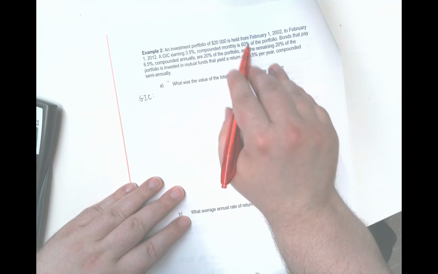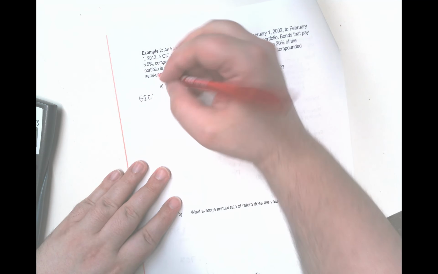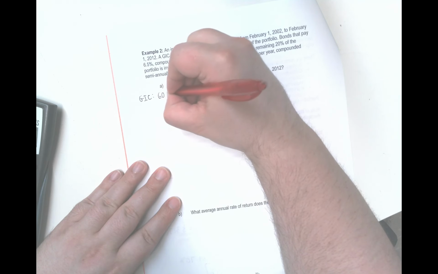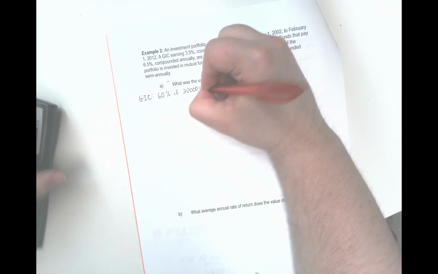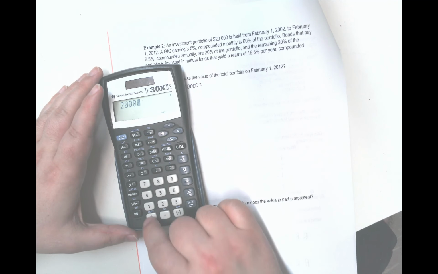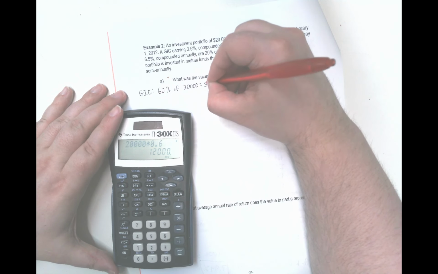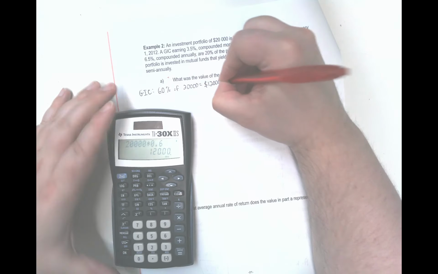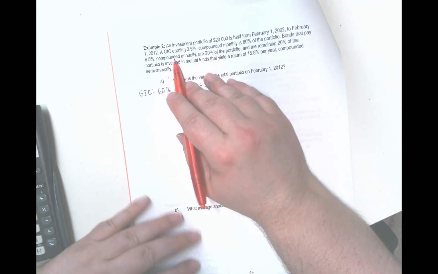So the GIC is 60% of my portfolio. So it's going to be 60% of the $20,000 that I invested. So when I multiply that by 0.6, I get $12,000. Okay, so 12,000 of the 20,000 is going into that GIC.